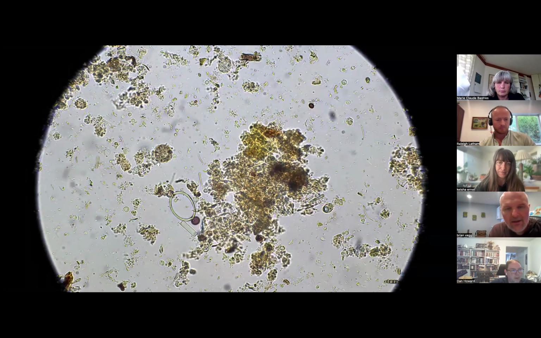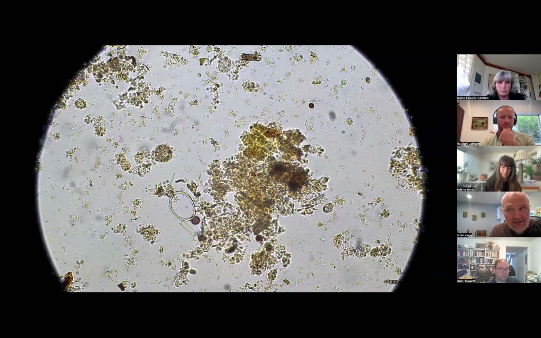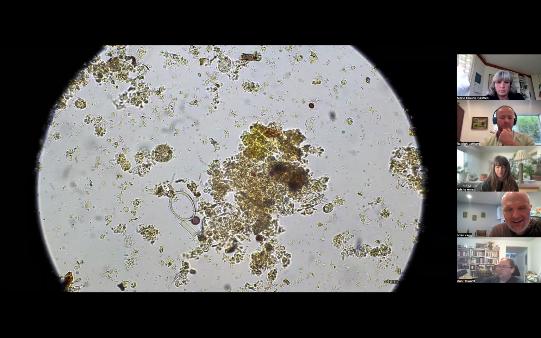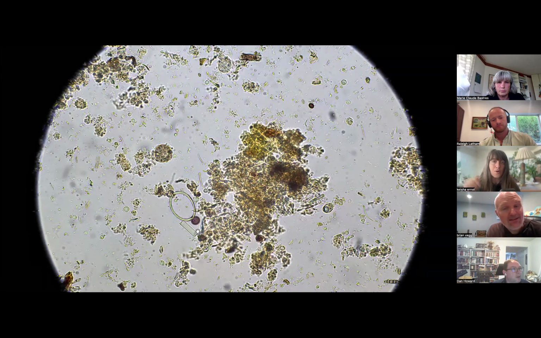I got a cool one here. What is that? This is one of those ones that always kind of intrigued me. I saw them and I'm like, what is this ring? It's not a testate amoeba. It's not a test that's there. Anybody know? I have an idea what I think it is.